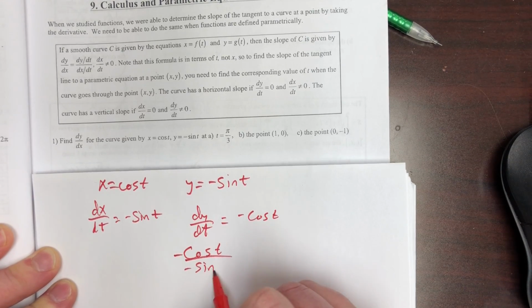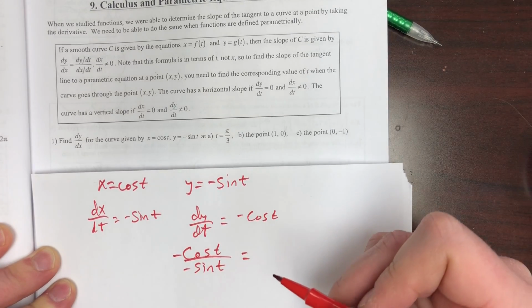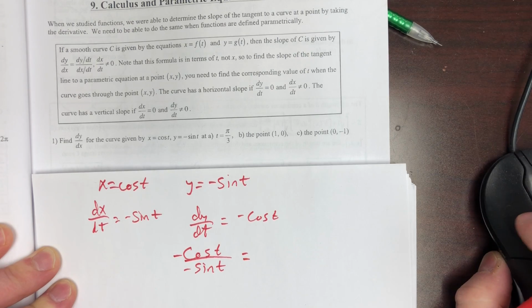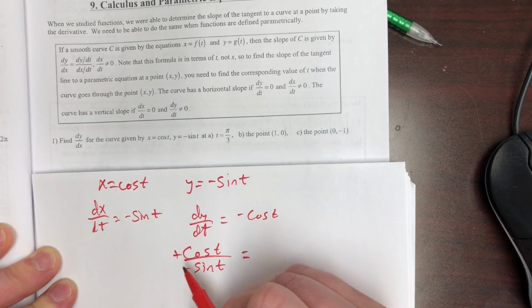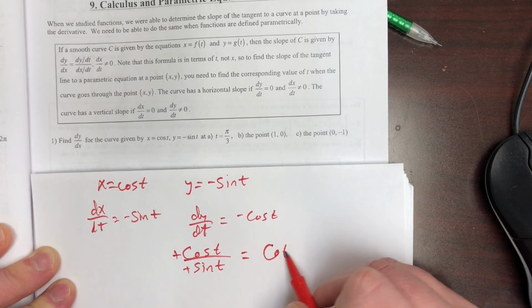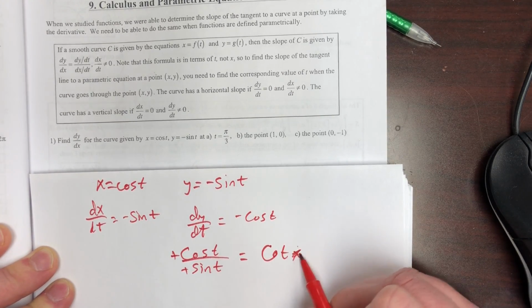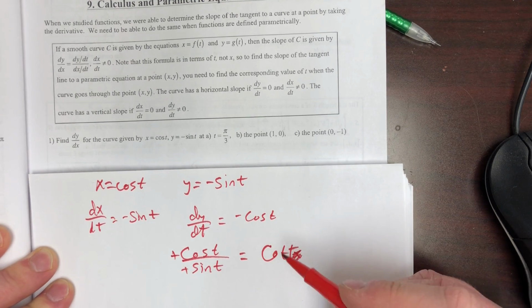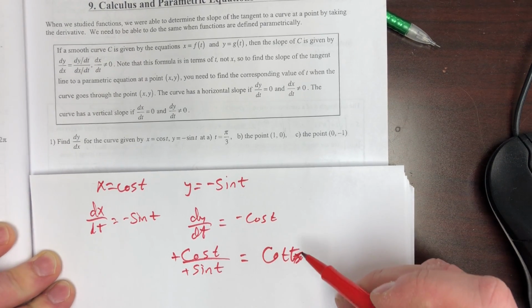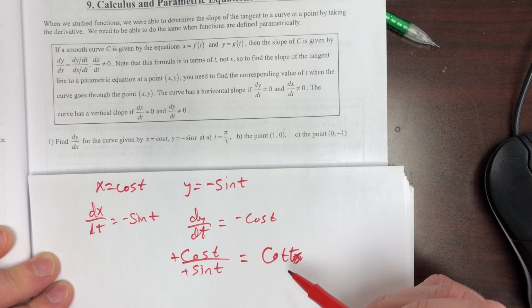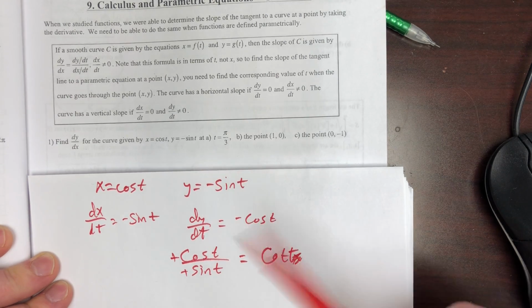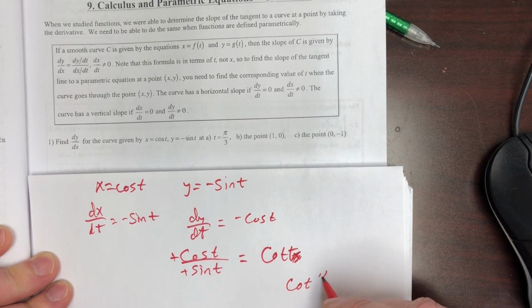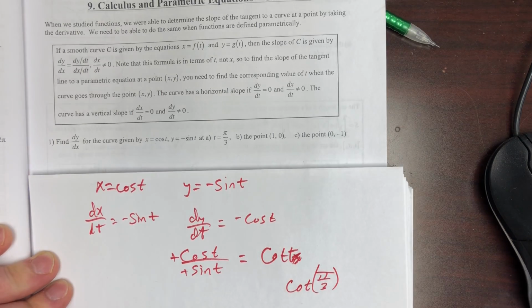over negative sine t. Check yourself, what is cosine divided by sine? Cosine divided by sine is cotangent. And so for a part like A where it says t is equal to pi over 3, I can just say, oh, okay, cotangent of pi over 3. And then I can find that.